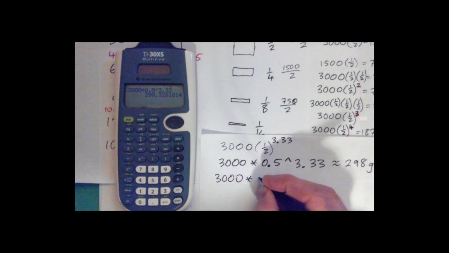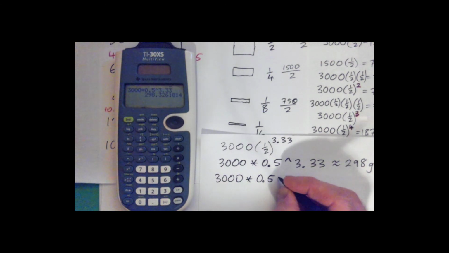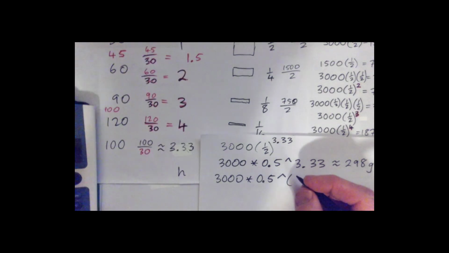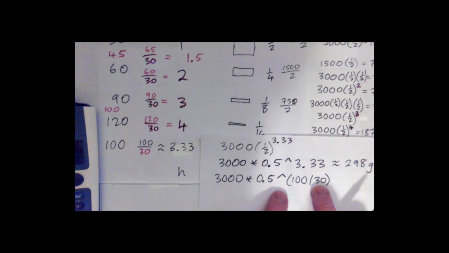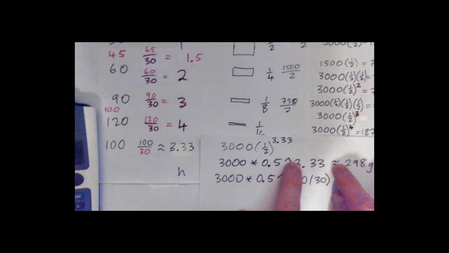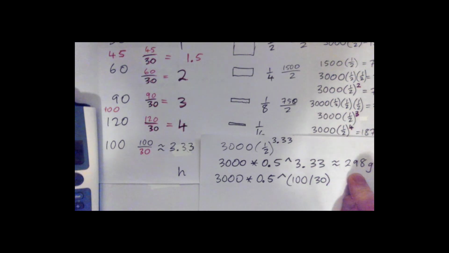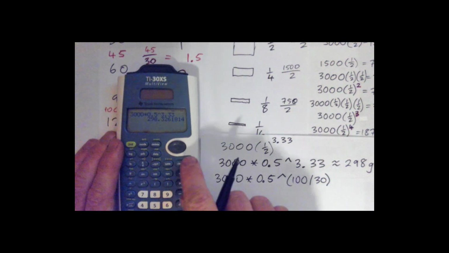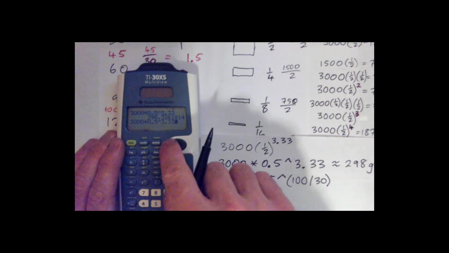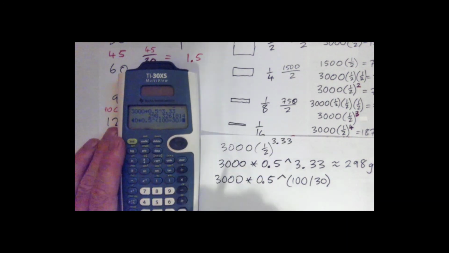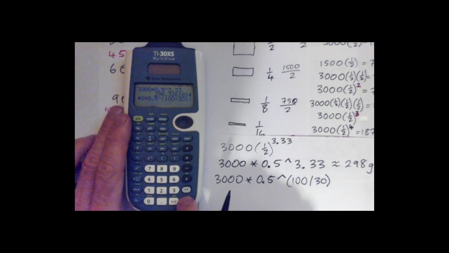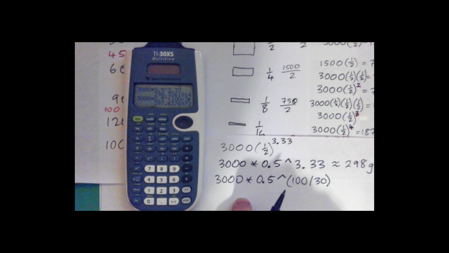If you wanted to be extremely accurate, you could do this. 3,000 times 0.5, and don't round during your calculation. Like, just put in 100 over 30. See? And that way I'm not rounding in my calculation, which will throw off my answer a little bit, right? So that would be even better. So I'm using my arrows, I'm going to grab that. I'm going to go parenthesis 100 over 30, close parenthesis.